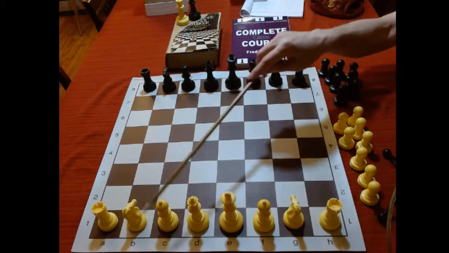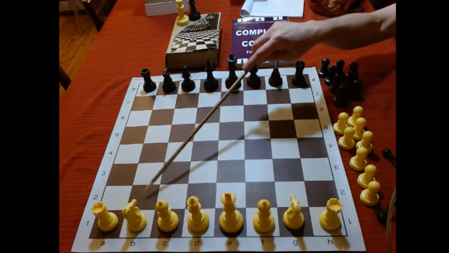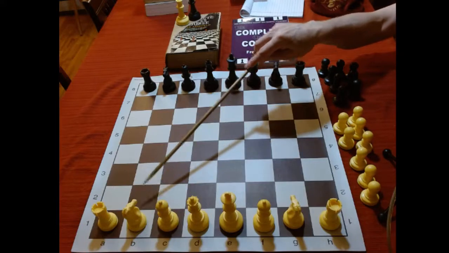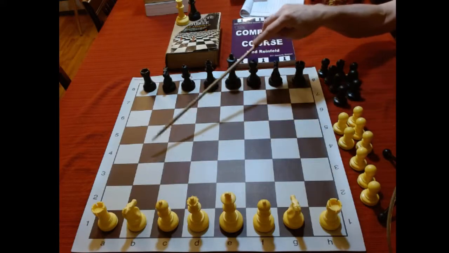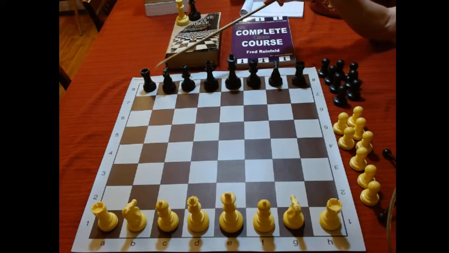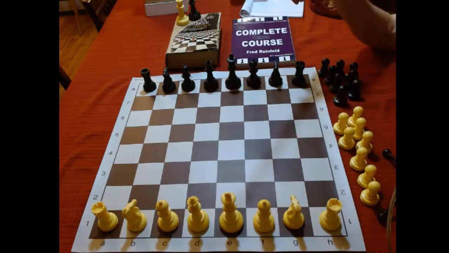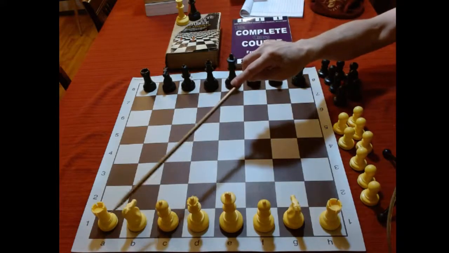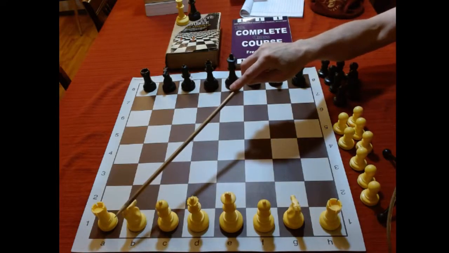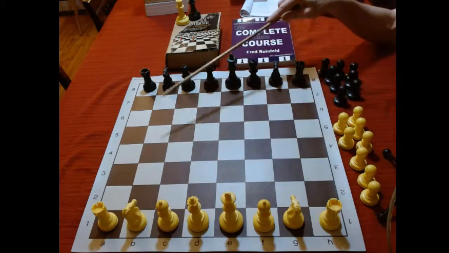So right now this is the queen's knight. So this square is queen's knight 2, queen's knight 3, queen's knight 4, etc. Just as for the black, this is queen's knight 1, 2, 3, 4, etc. 5, 6, 7, 8. Okay? For the black, this is queen's knight 8. For the white, this is queen's knight 1. Okay, so each square has that name.